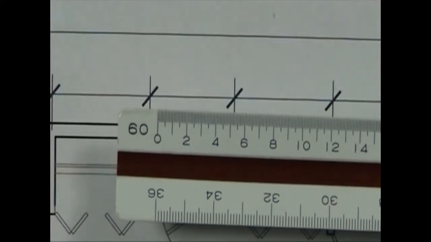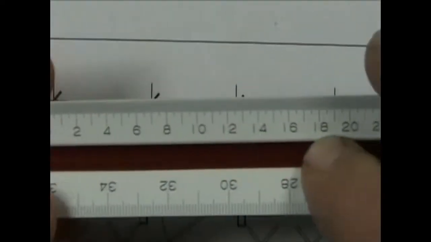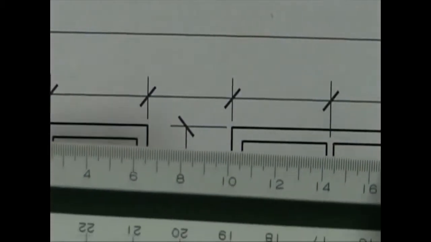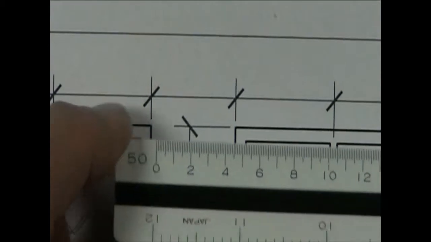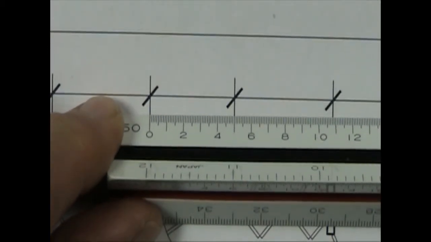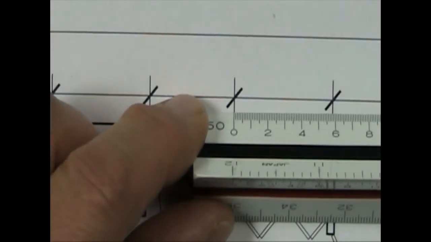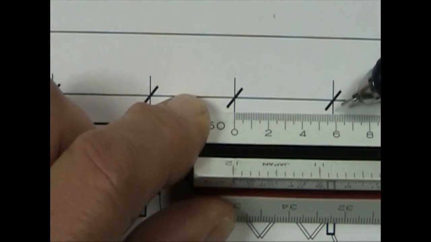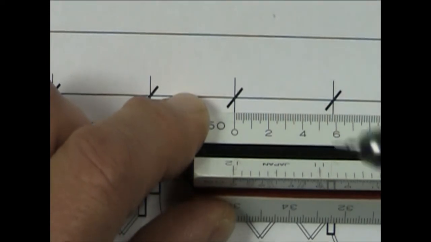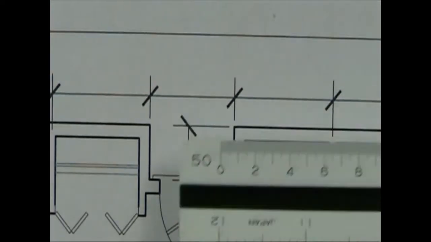Okay? Now your exercise sheet that you'll be doing is a 1 to 50 scale. So if I flip back over to my 1 to 50, of course that one was 1 inch exactly. And I line that up and I read that. That looks like 58 and a half feet. Okay, so that's how the civil scale works.